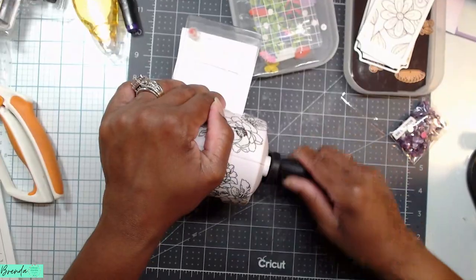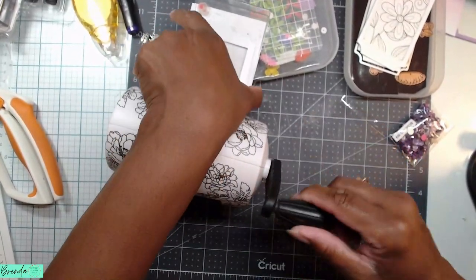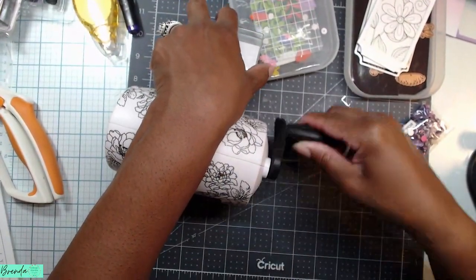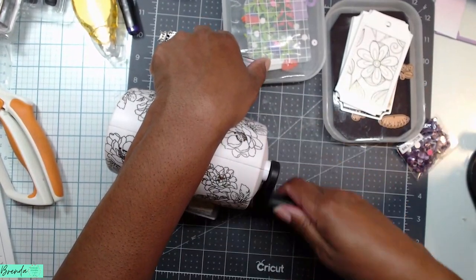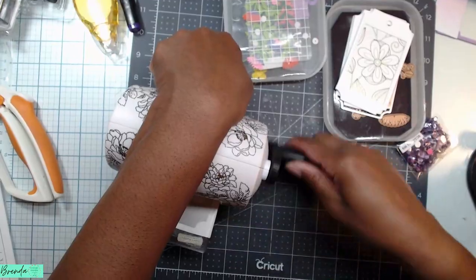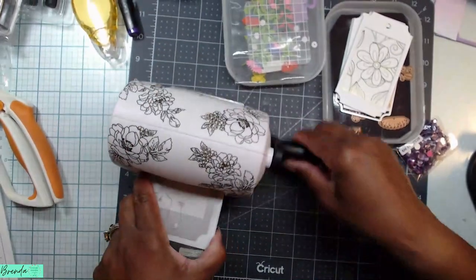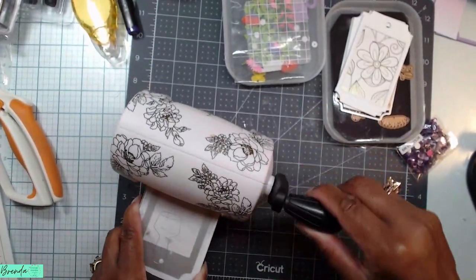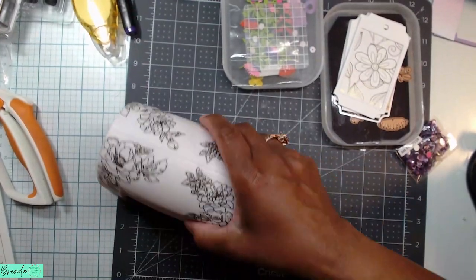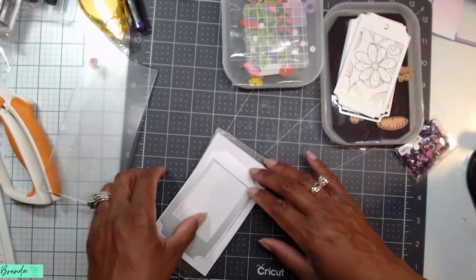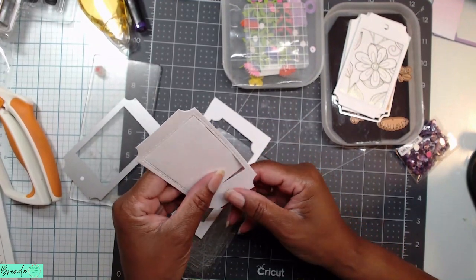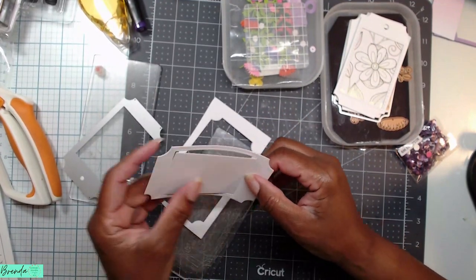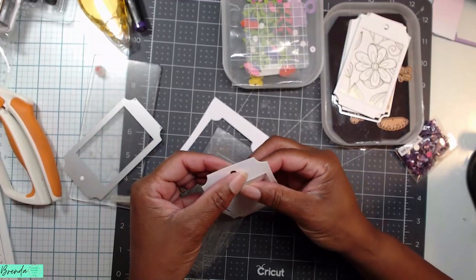You could put a sequin in the center of the flower, which I might end up doing. So center sequin, pop one in there. That should work, since it's kind of flat.